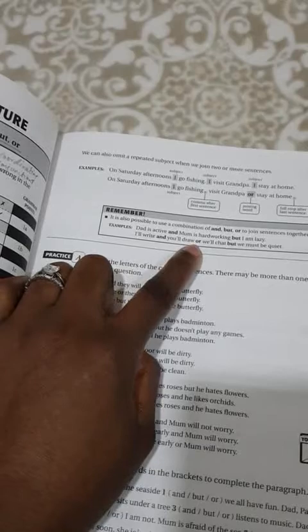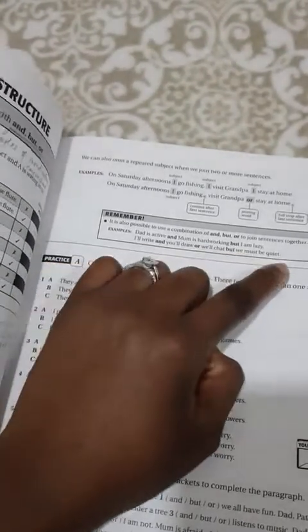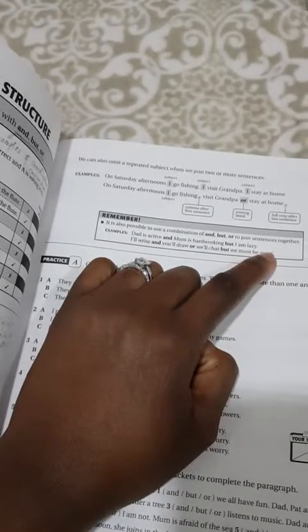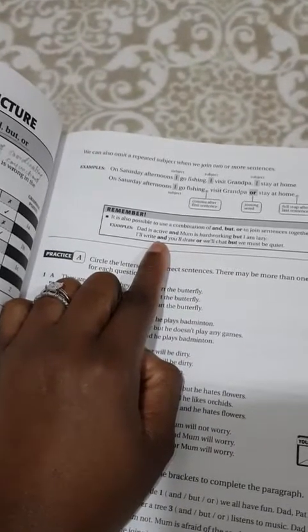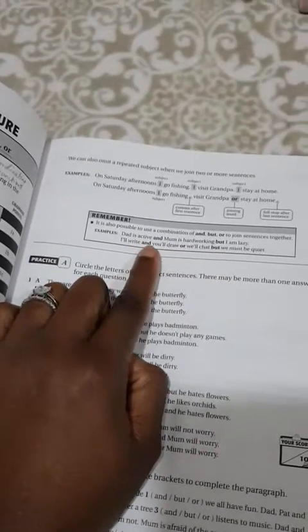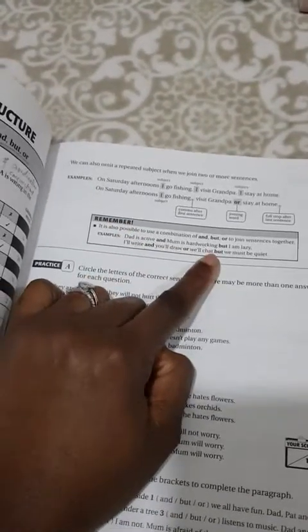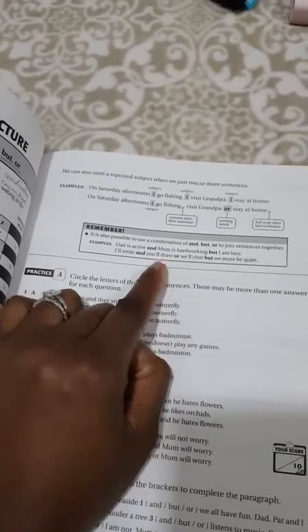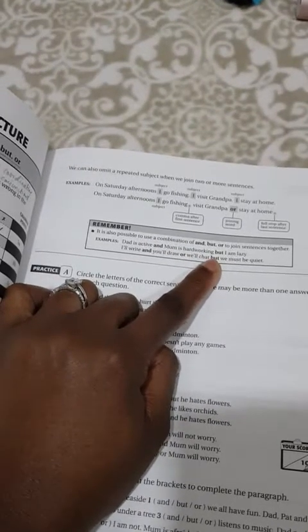Let's see another one. I'll write and you'll draw, or we'll chat, but we must be quiet. See what they've done here? I'll write and you'll draw. A relationship in terms of what we're going to do. Okay? I'll write and you'll draw. We're doing this together. Or we'll both chat. So it's either I write and you draw, or we leave this one and we both chat. But no matter what we do, we must be quiet.